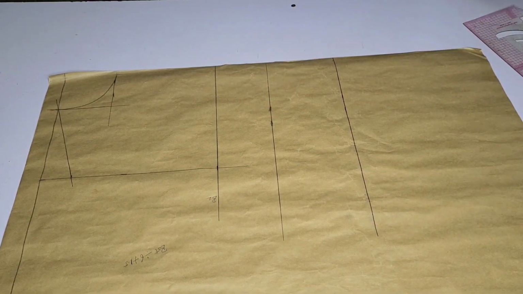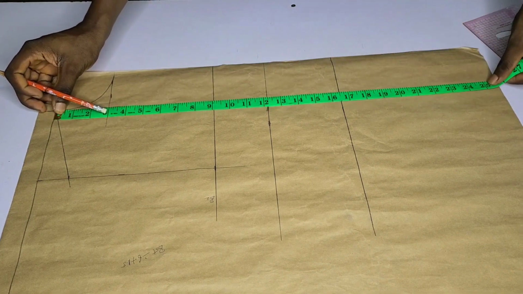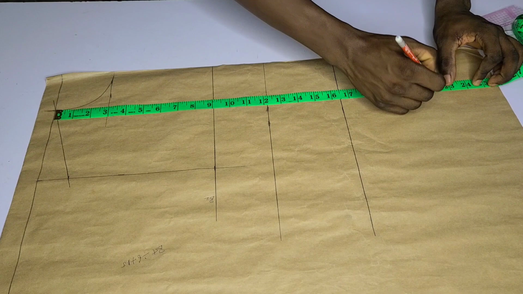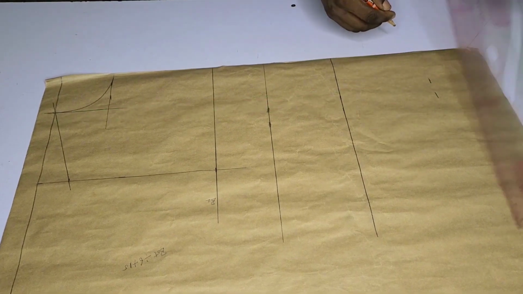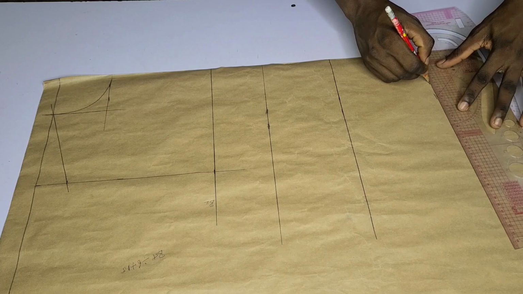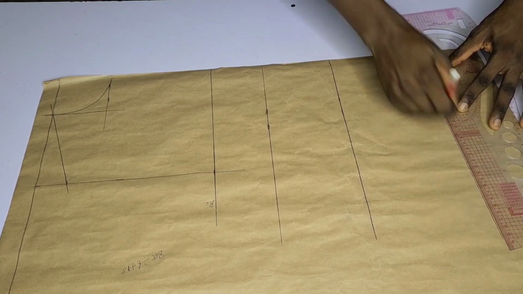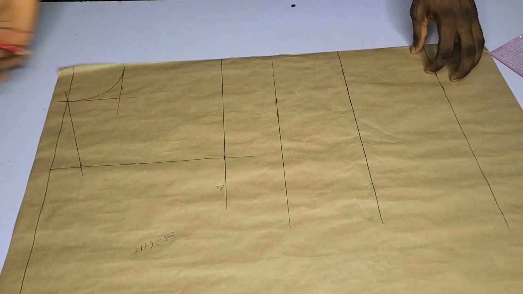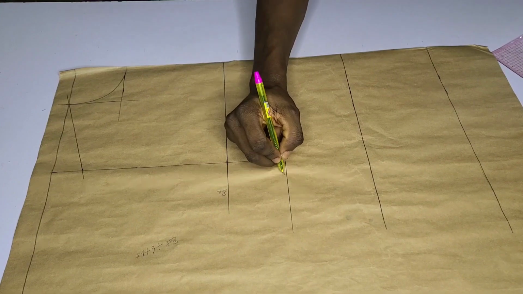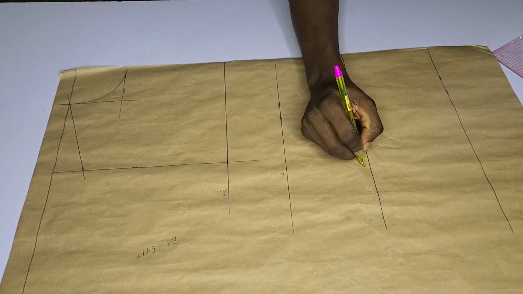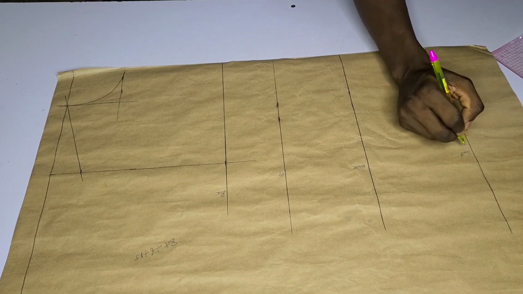So after doing that, the next we are going to do is to get our shoulder to the small hip. The small hip is where the corset ends. So of course we are using 22 inches as our shoulder to small hip. There you mark your horizontal line right there. So after that, all you have to do is just to label your lines. We have our underbust, we have our waistline, then we have our small hip line.